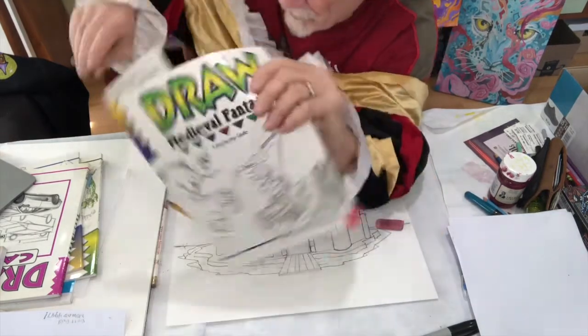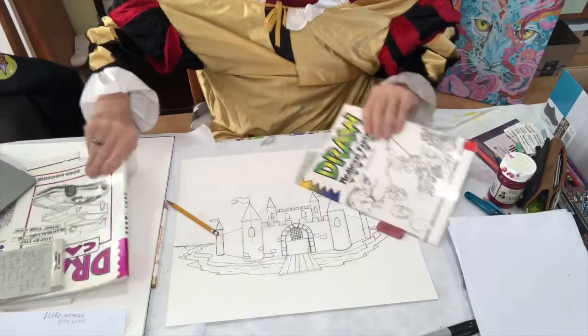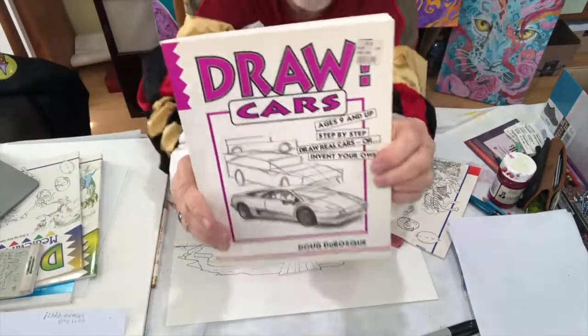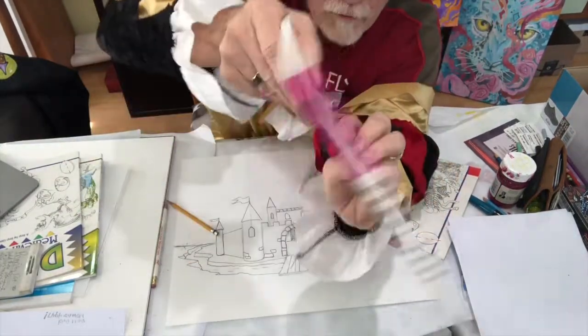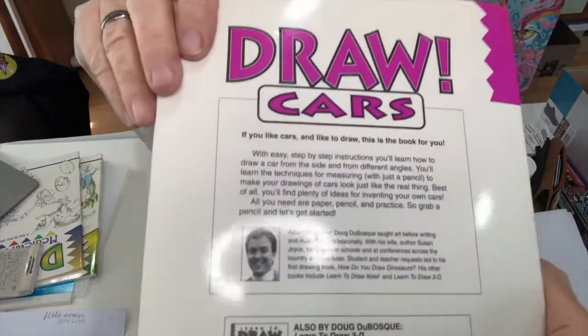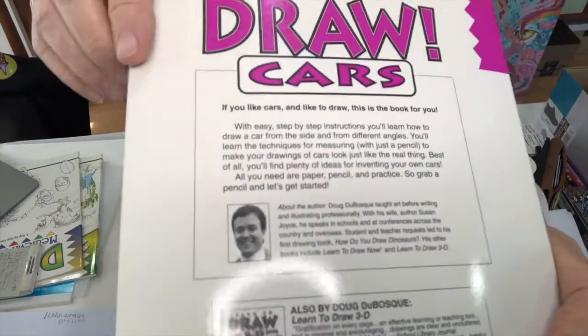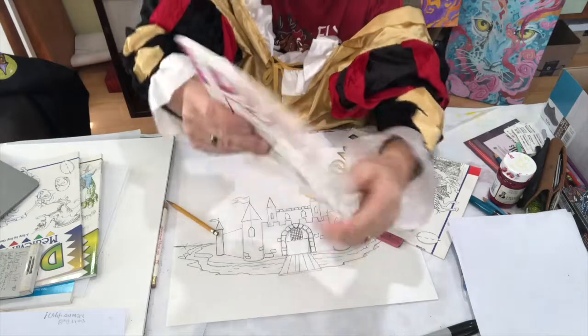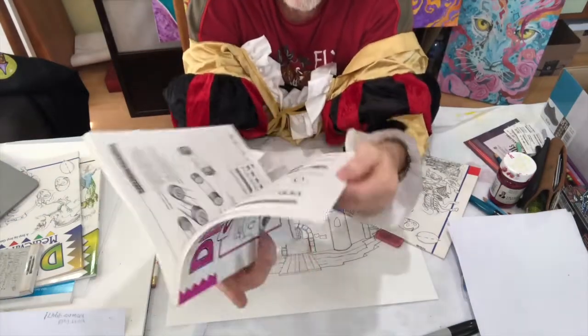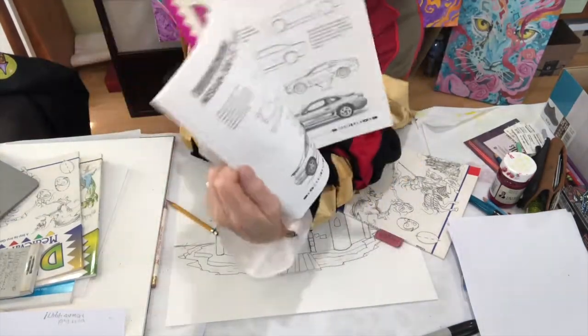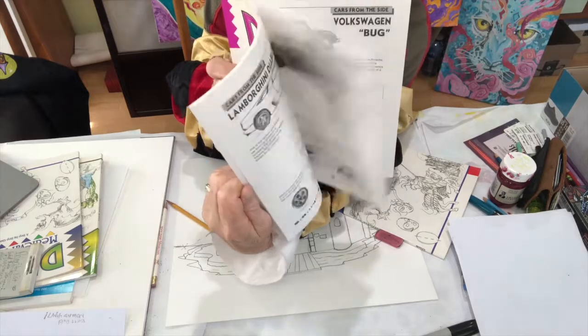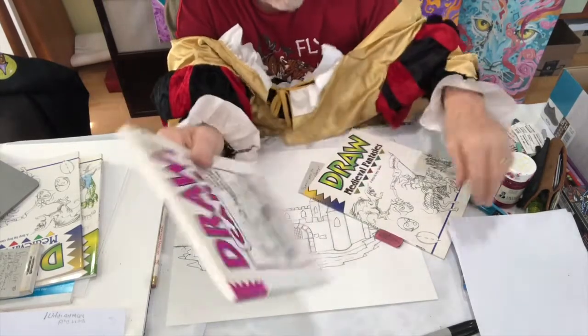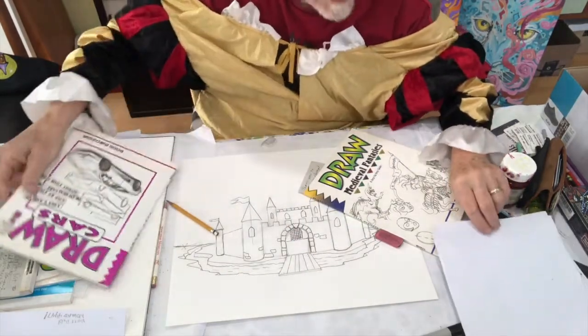And here comes my shout out. My shout out is to my friend Doug DeBosk. Oh, there's a little picture of Doug in his prime. That's him down there. And he's my publisher for these books. He did Draw Cars, did a fabulous job. And I had this bunch of drawings of castles and knights and things.